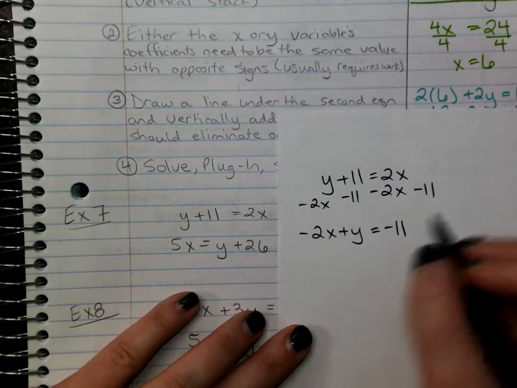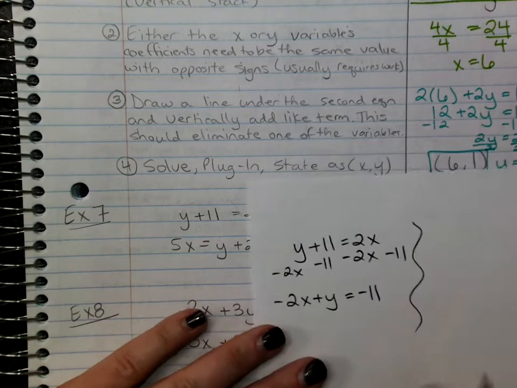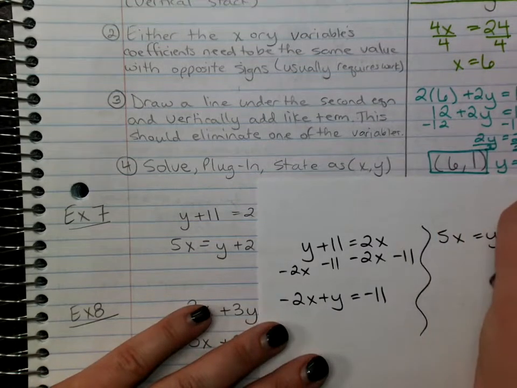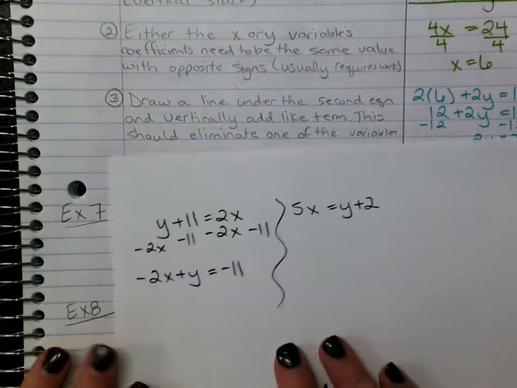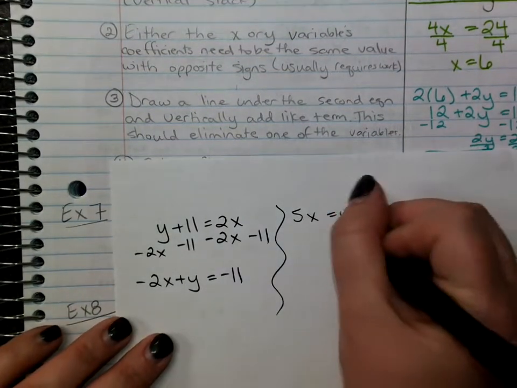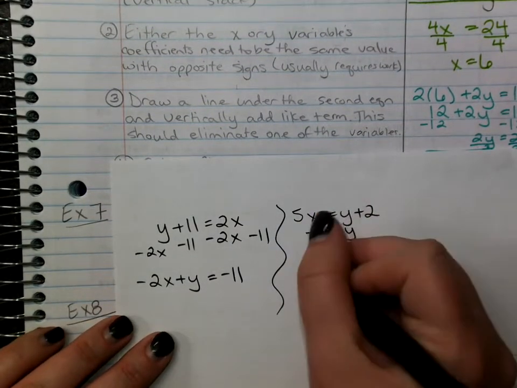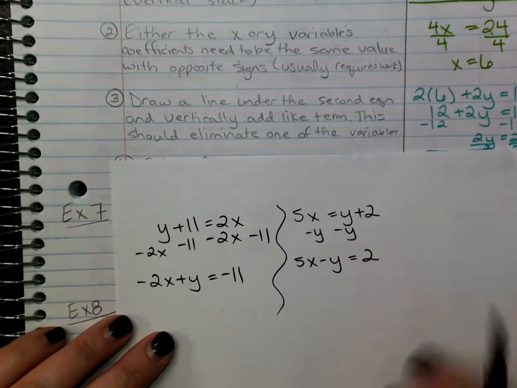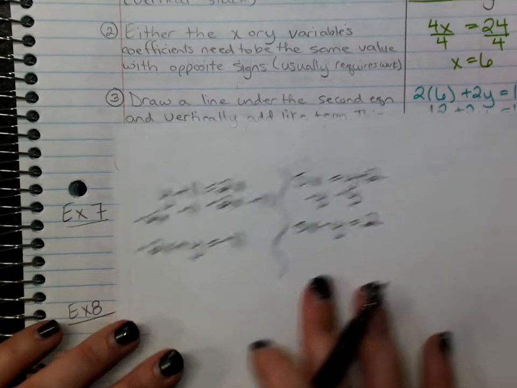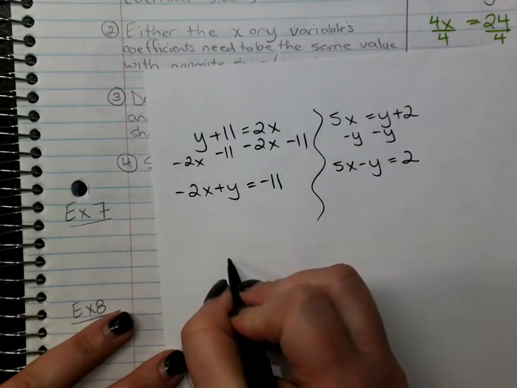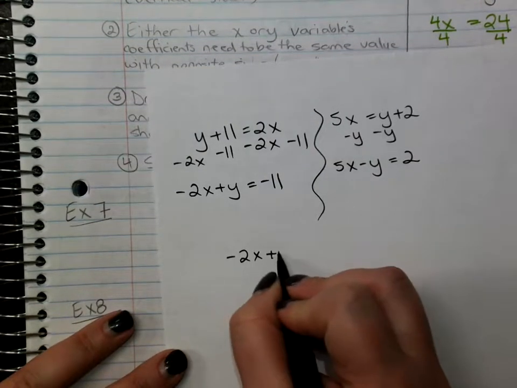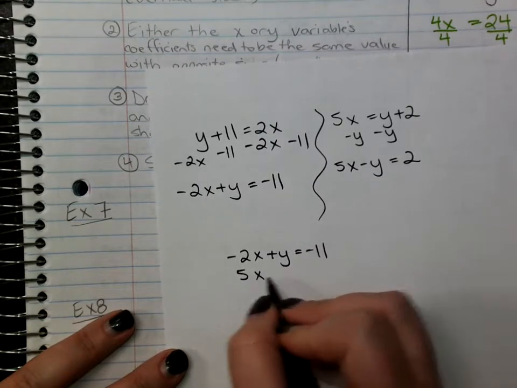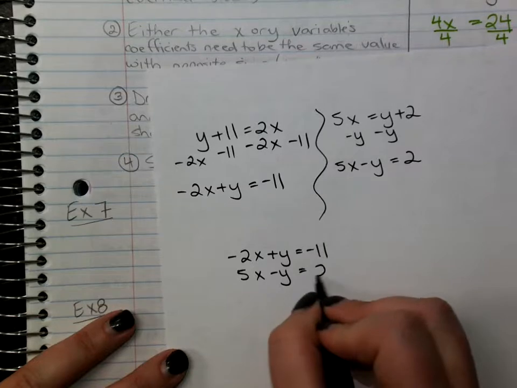The second equation, let me put it over to the side, is 5x equals y plus 2. To fix this one, I need to move the y to the left. That gives me 5x minus y equals 2. So now I've got them both in standard form. I'm going to stack them up. Negative 2x plus y equals negative 11, and directly underneath it, 5x minus y equals 2.